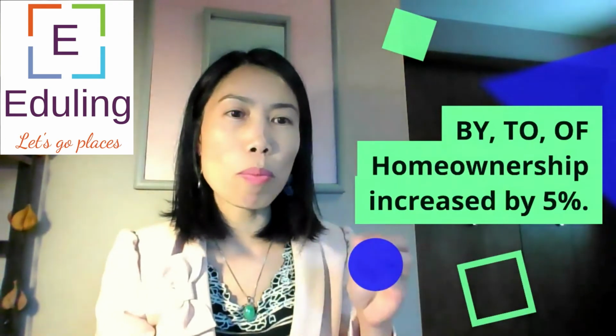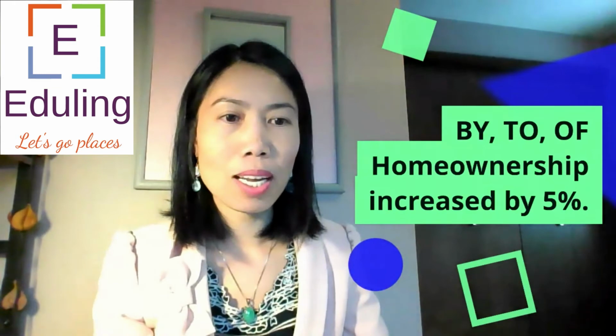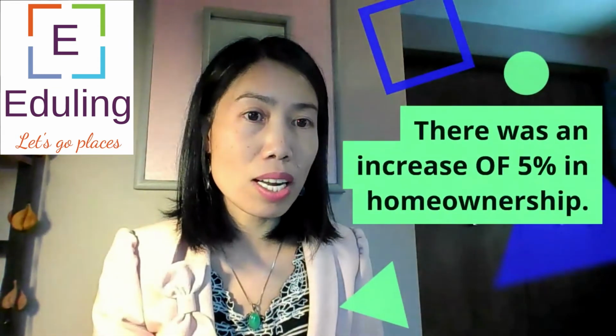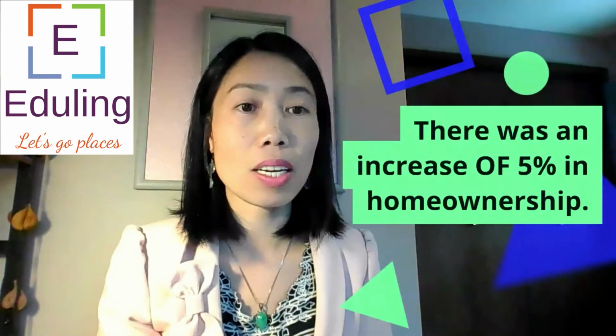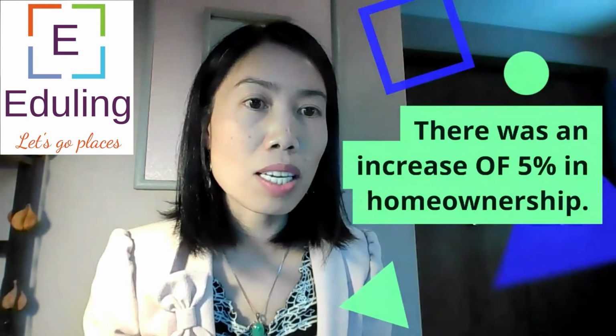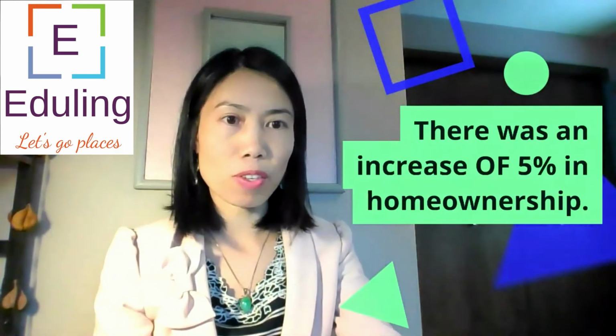So you can say home ownership increased by 5%. This is similar to saying there was an increase of 5% in home ownership. So you use "of" if you use a noun, the noun "increase" here, before the amount of change.